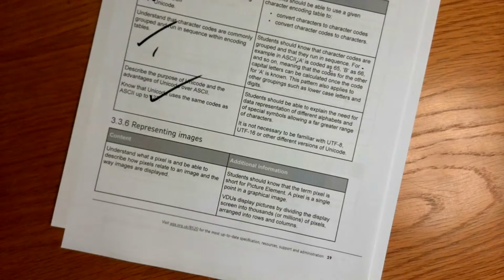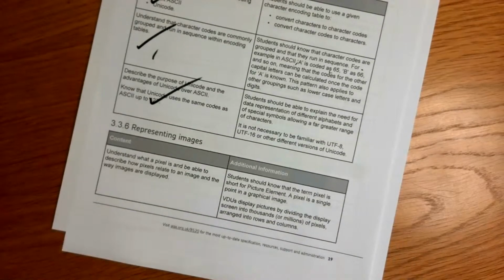Right, representing images. Keep powering through. Understand what a pixel is and be able to describe how pixels relate to an image and the way images are described. Students should know that a pixel is short for picture element and is a single point in a graphical image, or a square of color is also what I'd say. It's a square of individual color.